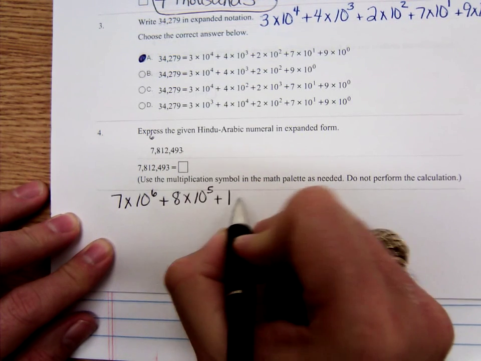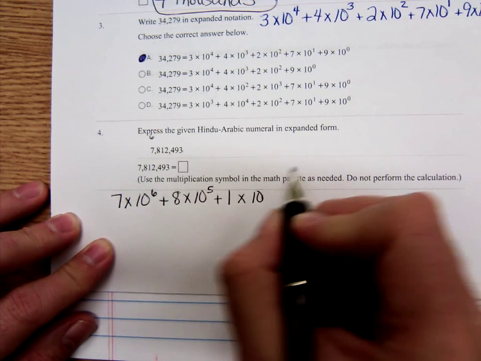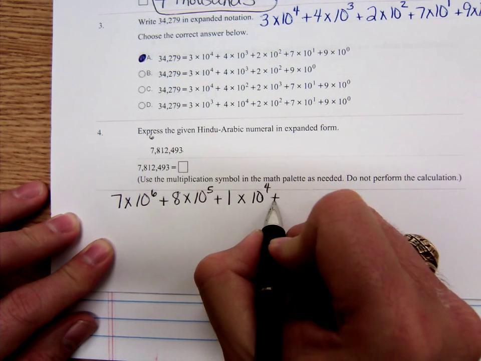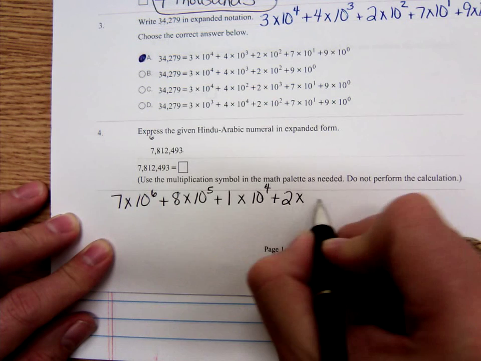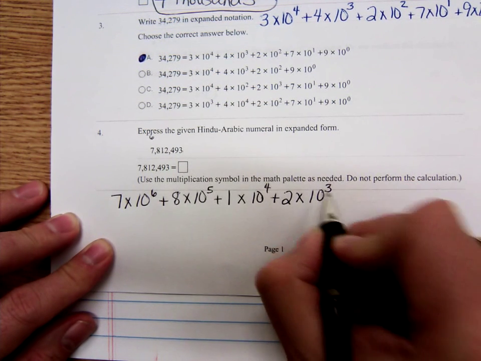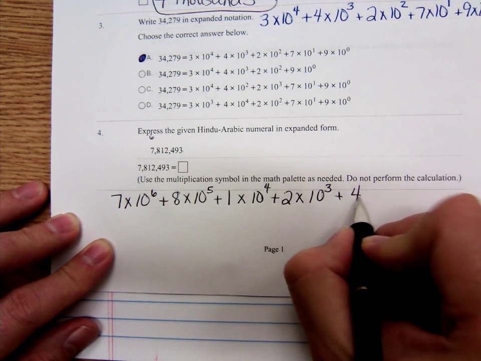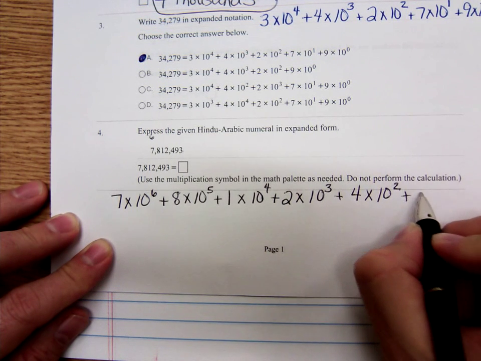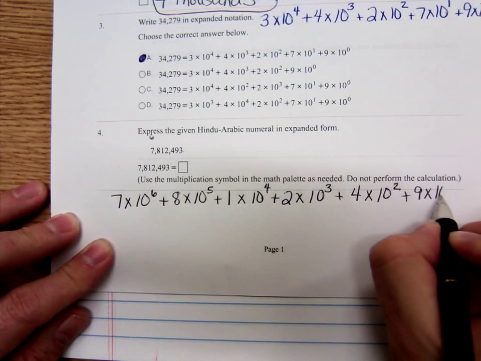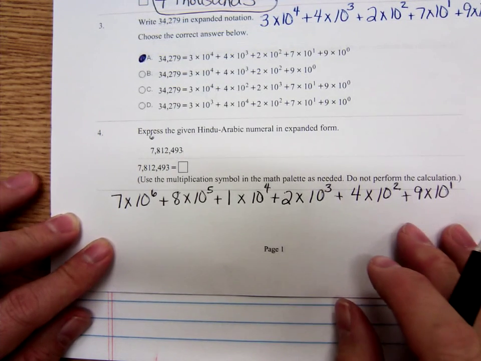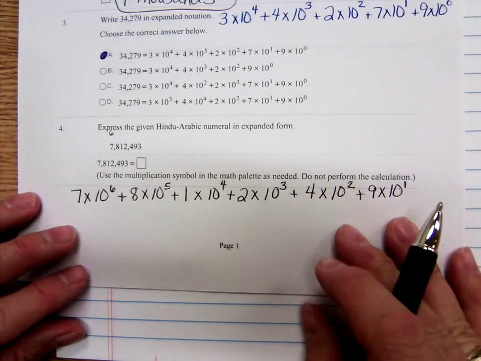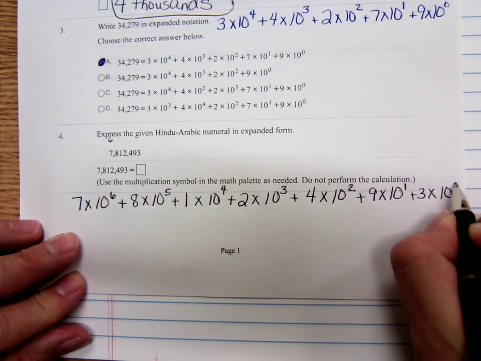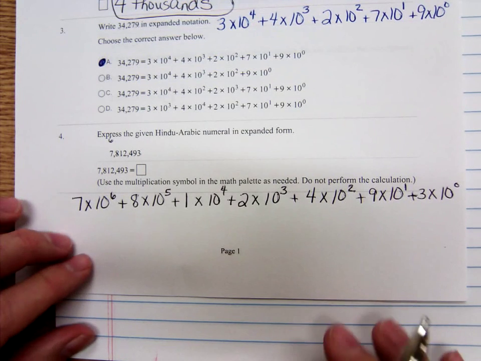Plus 1 times 10, let's see, 6, 5, 4. Plus 2 times 10 to the 3rd. Plus 4 times 10 squared. Plus 9 times 10 to the 1st. Plus 3 times 10 to the 0. Is all of that showing there?